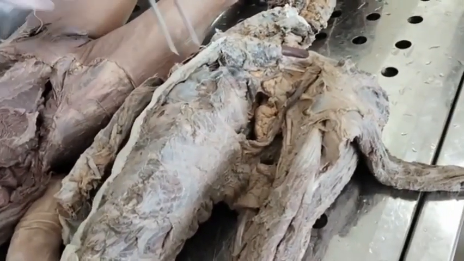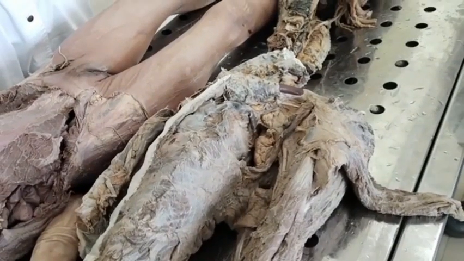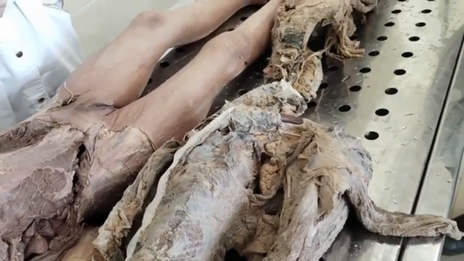Ma'am, it's not attached to the scapula. How does it? It originates from the medial margin of the scapula. Margin of the scapula. Yes.